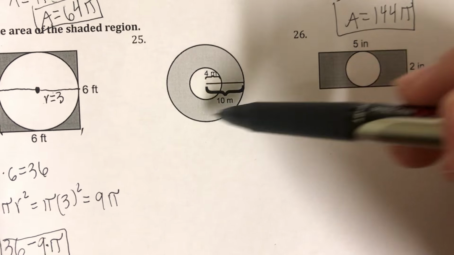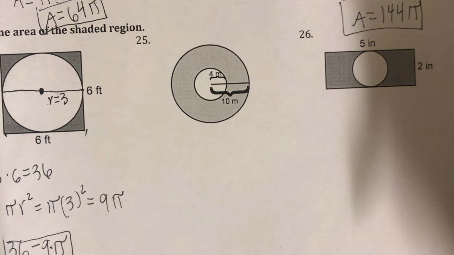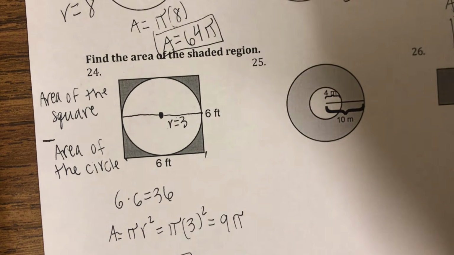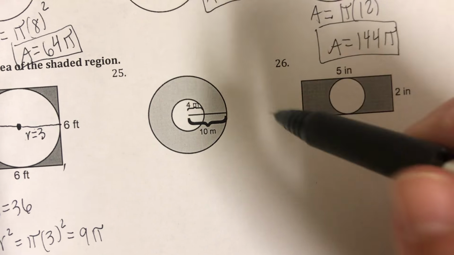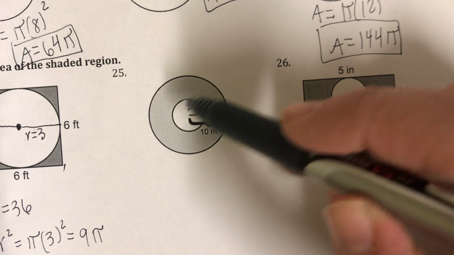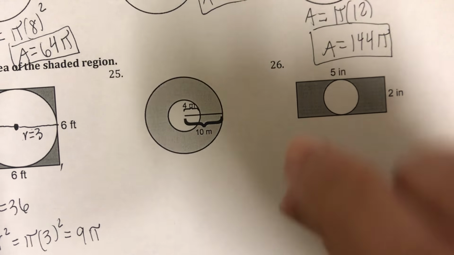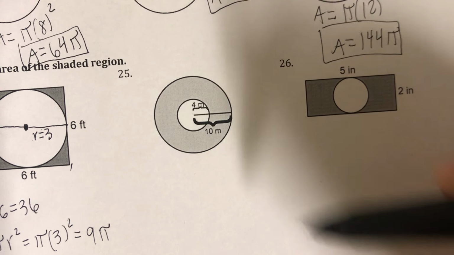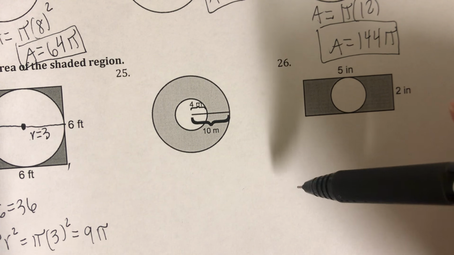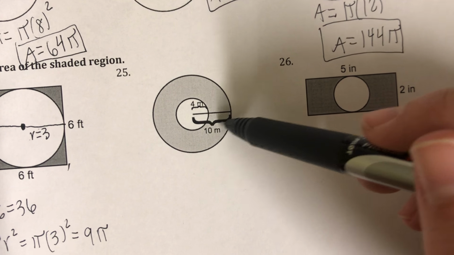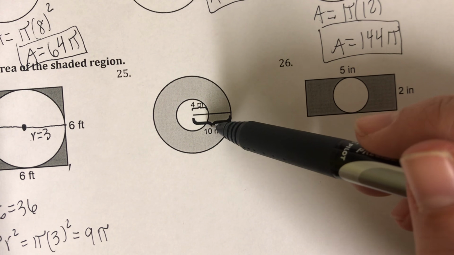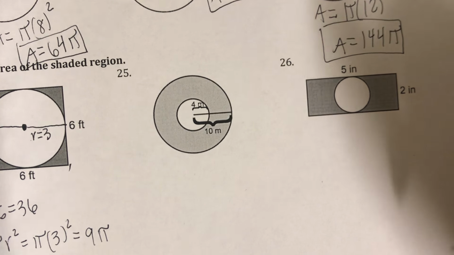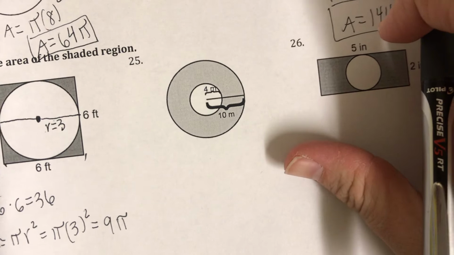In this case, we're given a big circle and a little circle. So instead of, here we did the area of the square minus the area of the circle, we're going to do the area of the big circle minus the area of the little circle. Because remember, it's like I take a cookie cutter and cut out that center piece, so I'm only left with what's shaded. So that's why I subtract. So we're given the radius of the big circle as 10, and we are given the radius of the small circle as 4. So let's find the area of the big circle first.